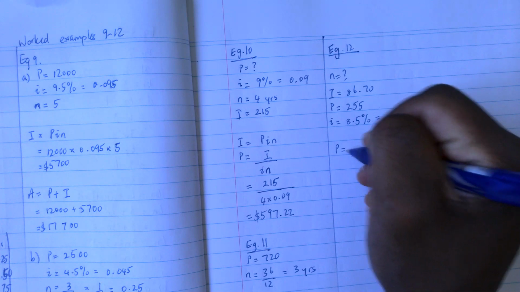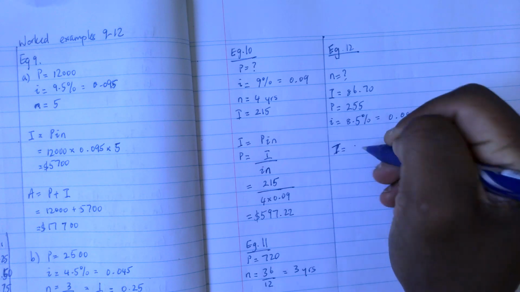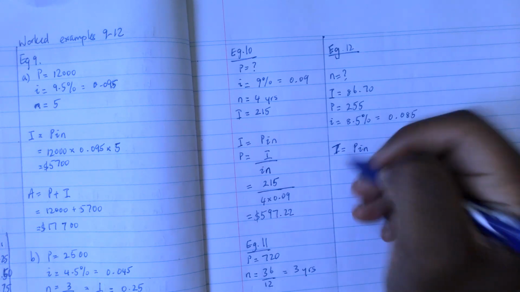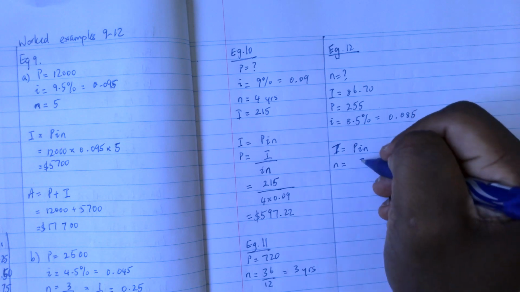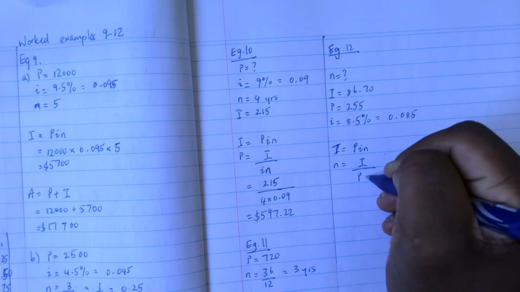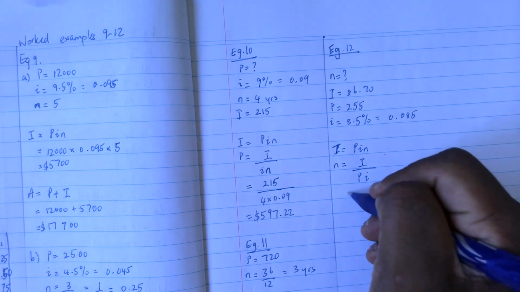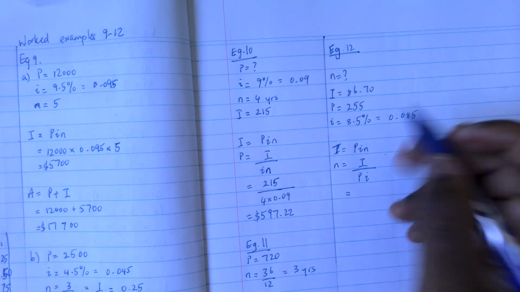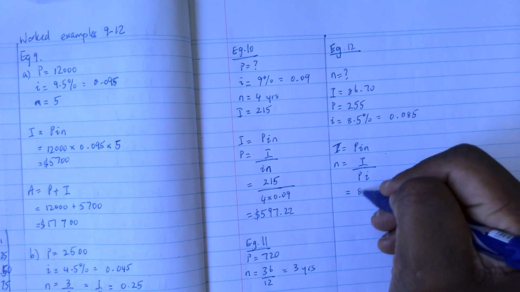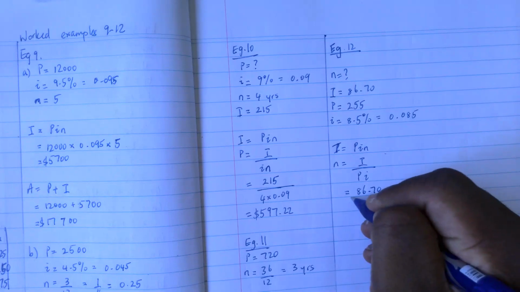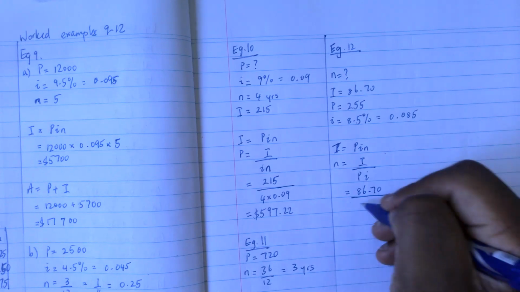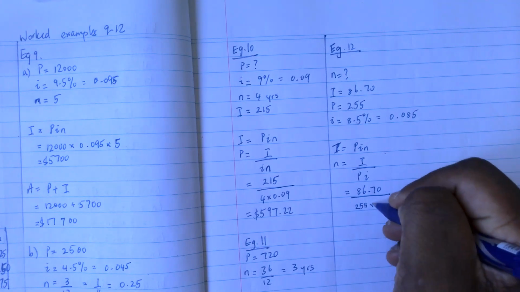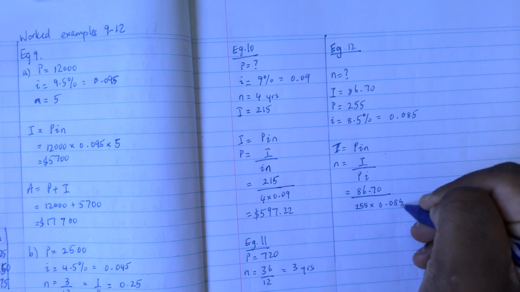So again, I equals PIN. That means n will be I divided by PI. Our I value is 86.70, and we're going to divide that by 255 times 0.085.